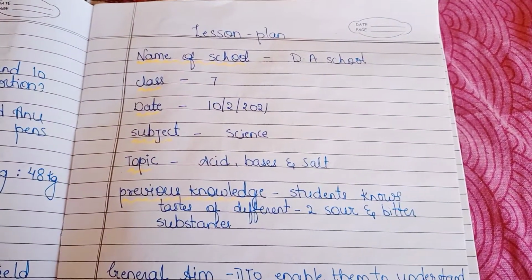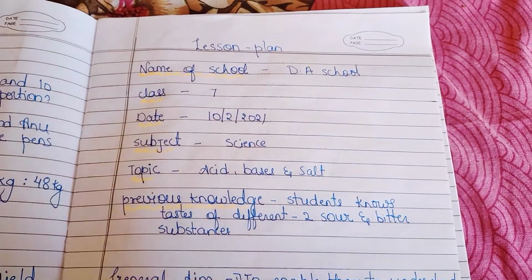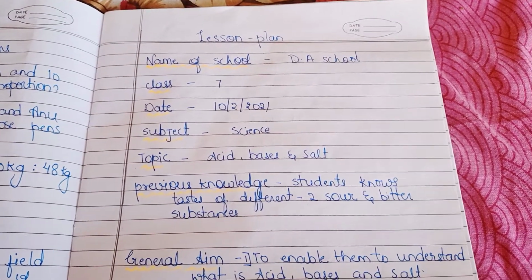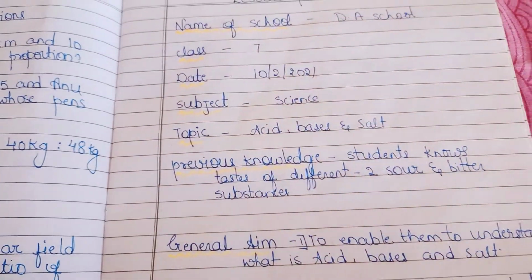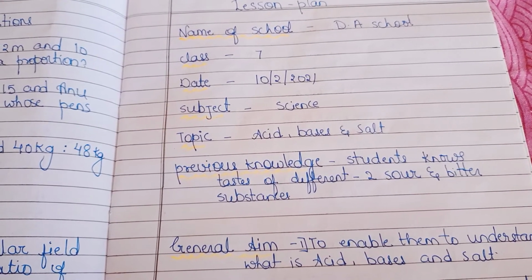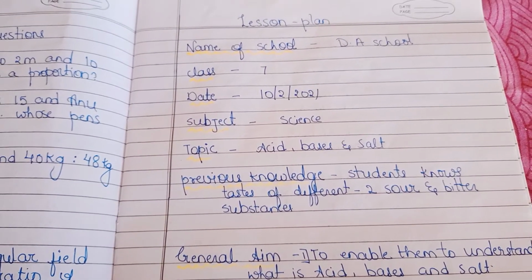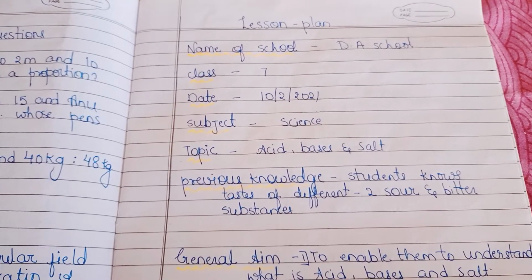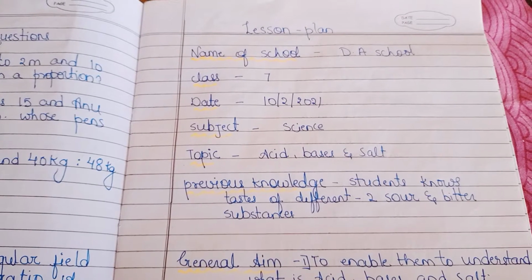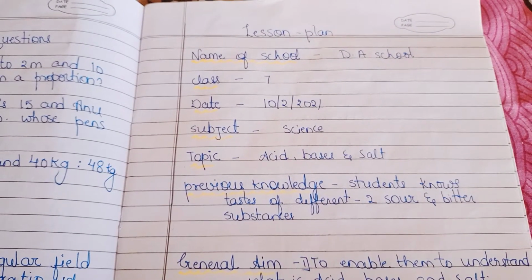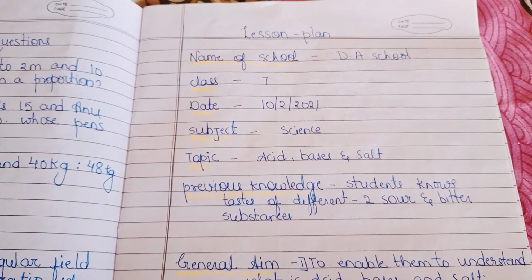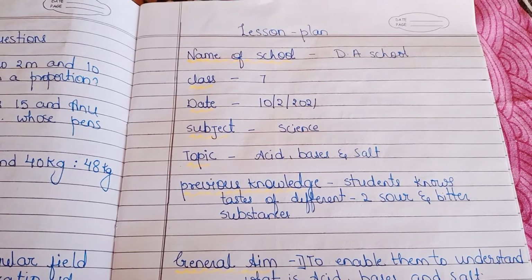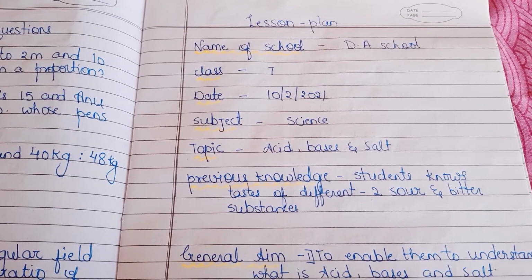So this is for class 7th and the topic is acid, bases and salt. For previous knowledge, what we have to write is: students know the taste of different sour and bitter substances. Obviously, if we are going to tell them the difference between acid, bases and salt, students are already aware of different types of taste, like sour substances and bitter substances. You can write previous knowledge on your own, but I have written it like this.